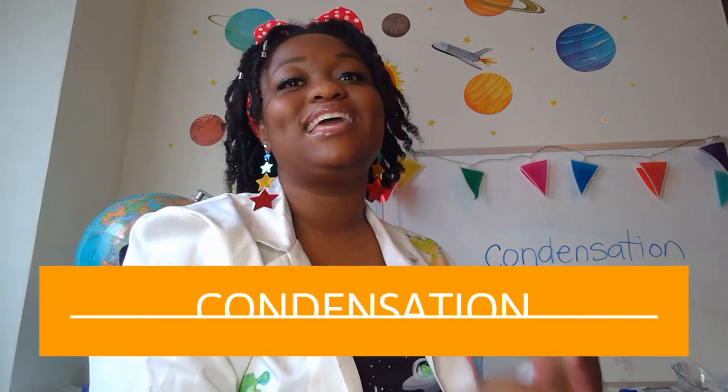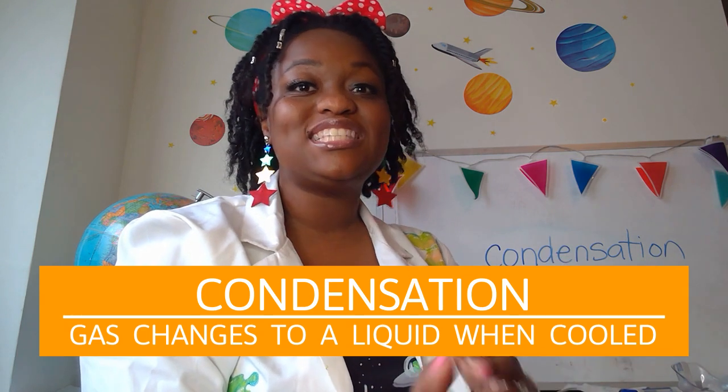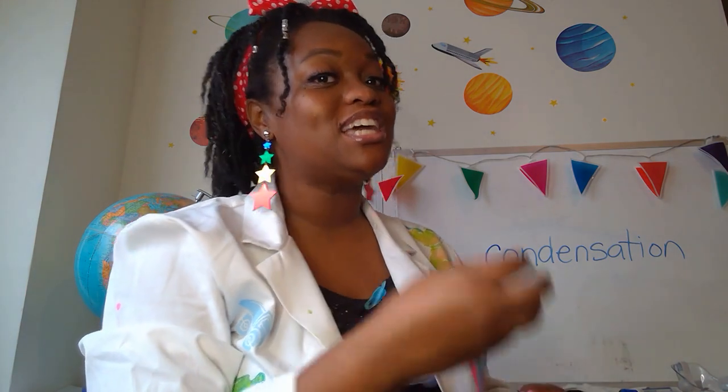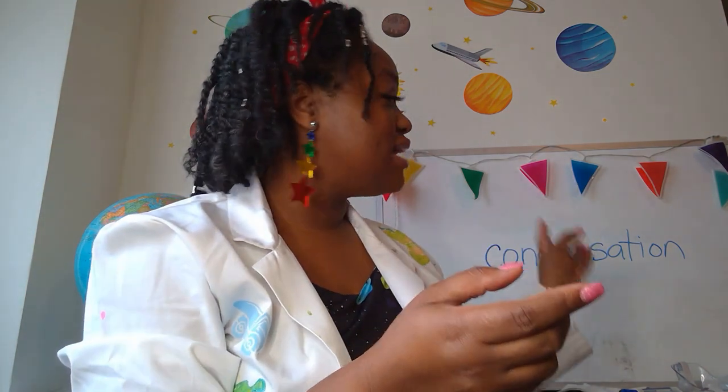This is the opposite of evaporation. This is condensation. Condensation is when the gas changes into a liquid. Now, for evaporation, we had to add heat to the liquid to change to gas. But now condensation is the opposite. You're going to take heat away from the gas and turn it back into a liquid.